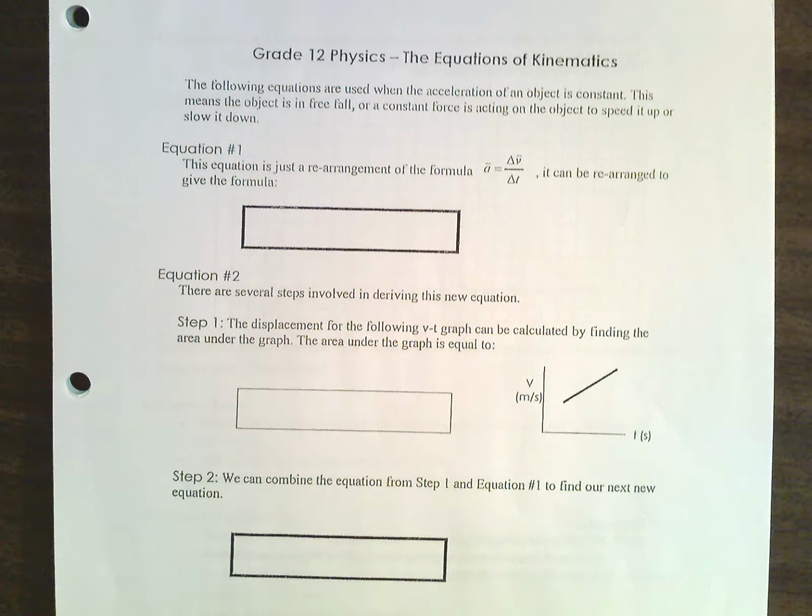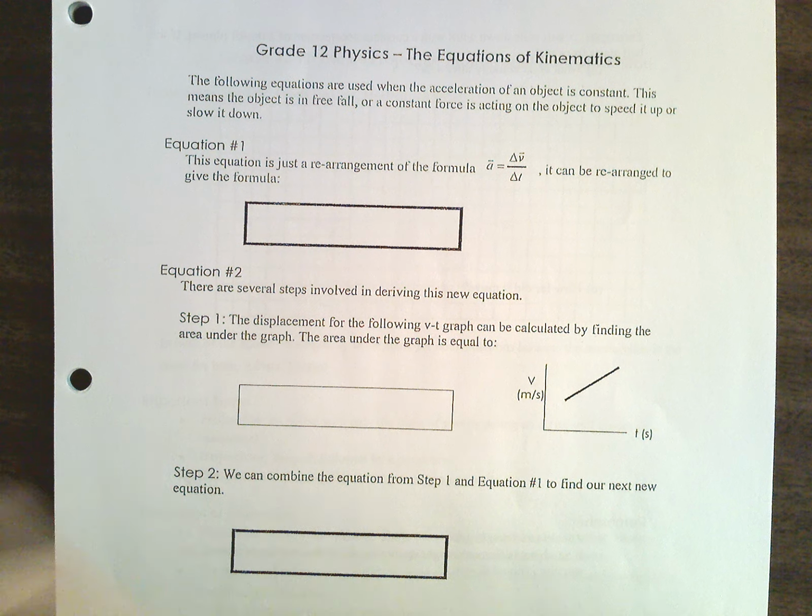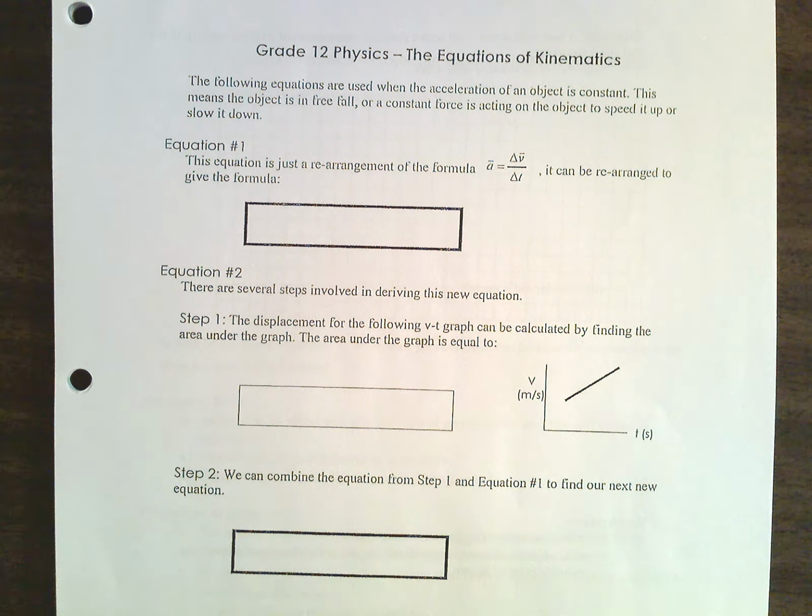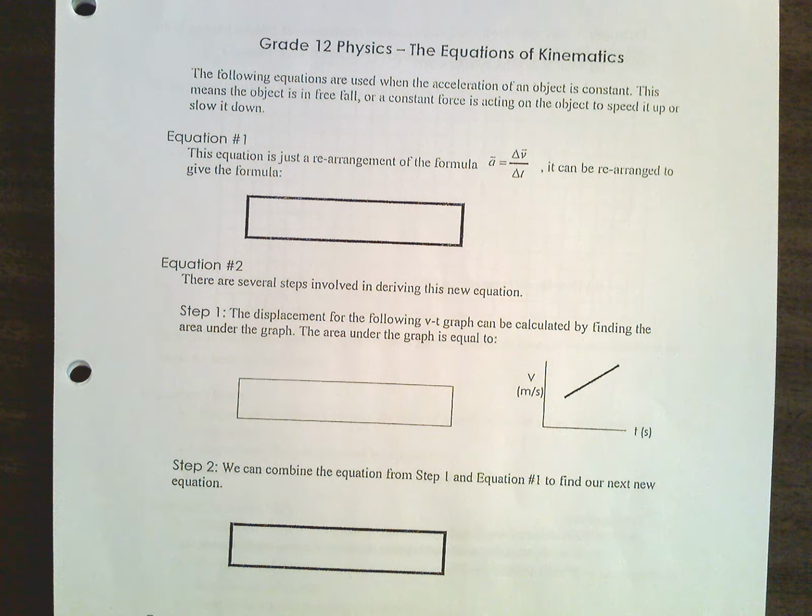The following equations are used when the acceleration of an object is constant. This means that the object is either in free fall or a constant force is acting on that object to speed it up or to slow it down. We are not dealing with scenarios where we have an acceleration that is changing. The acceleration will always stay the same, and that makes our lives a lot easier. It makes these equations actually able to be used, because if we had an acceleration that wasn't constant, these equations would not be applicable.